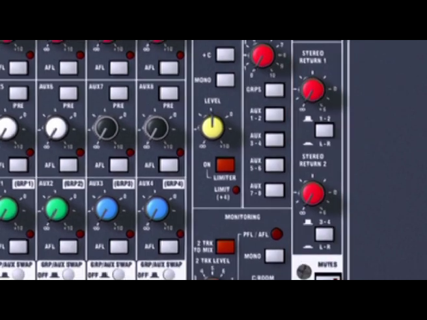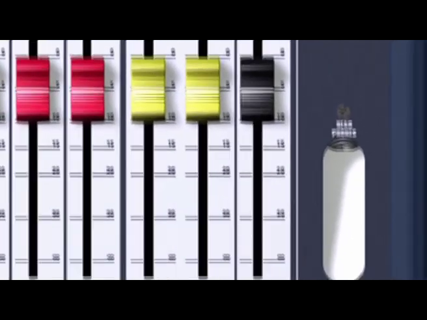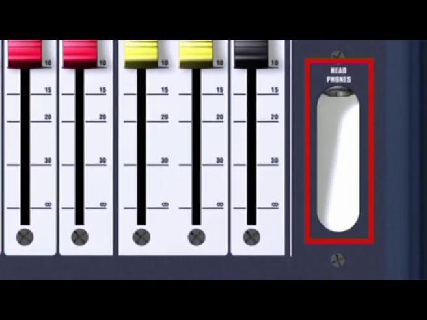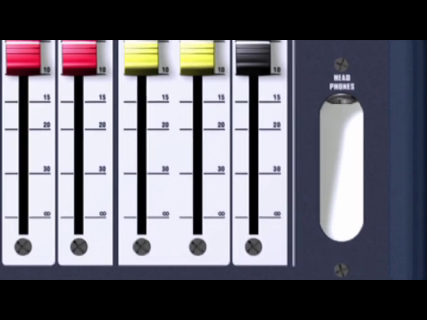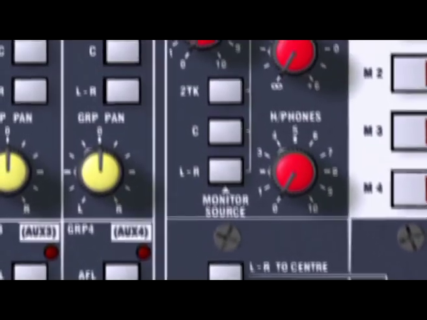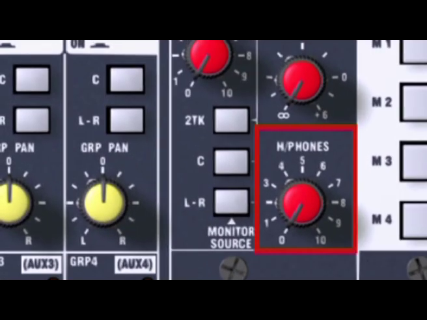This is one of the easier things to explain. The headphone socket is for headphones. Make sure you've got closed headphones and not the open type. Open headphones don't give enough isolation from ambient sounds.